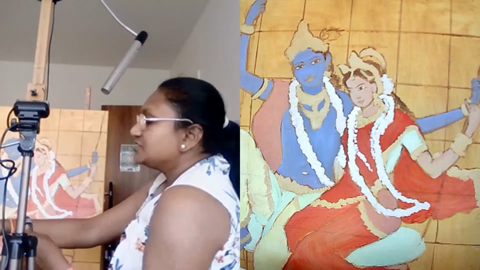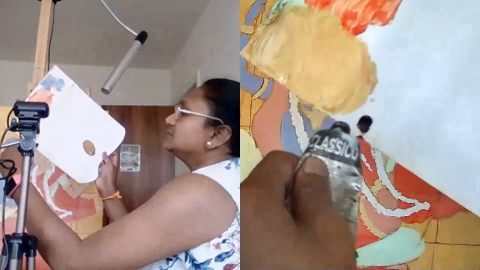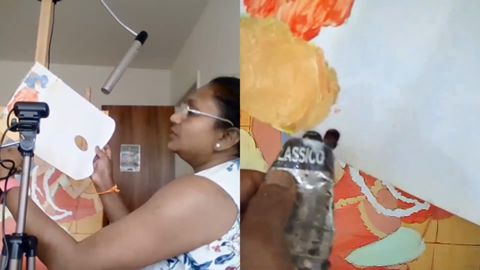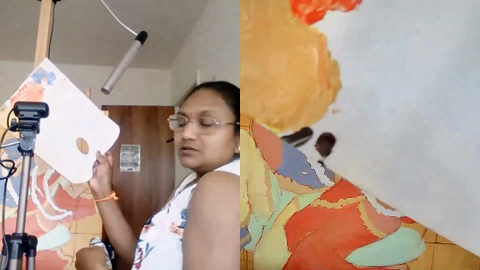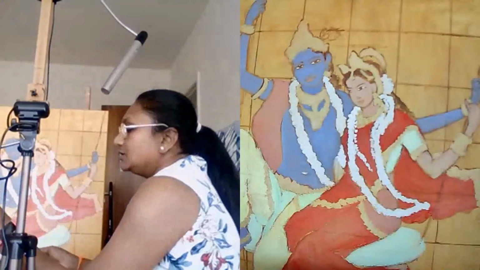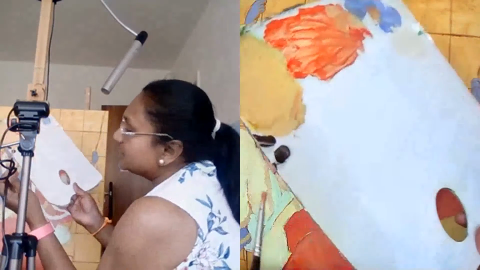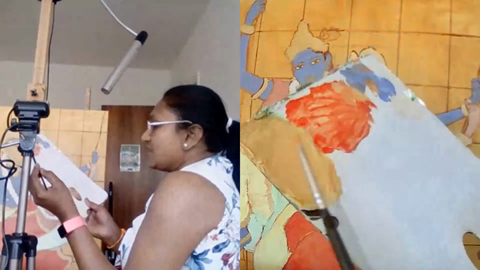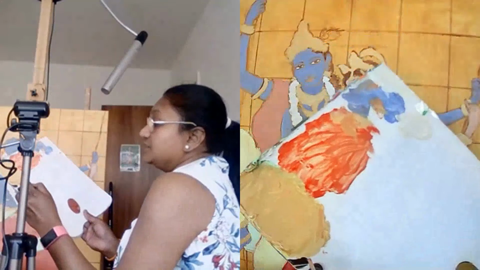So let me show you how much I'm taking here. If you see, that's the brown, and I'm just going to take a tiny bit of ivory black here. Not too much at all. I think that's more than enough. Going to blend. I'm still using my zero brush, haven't washed it, don't see the need of it. These are strong colors, they will take over easily.